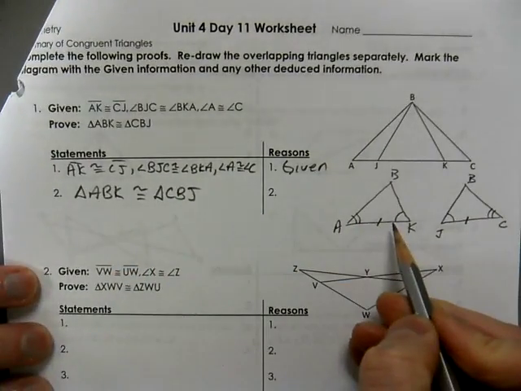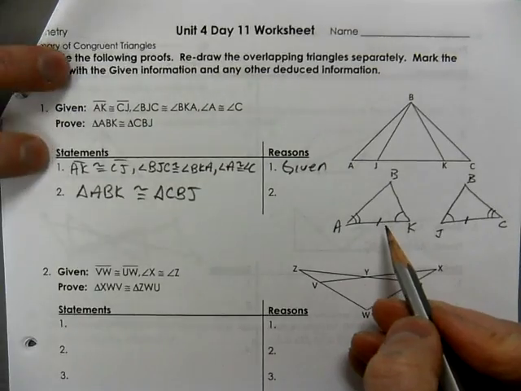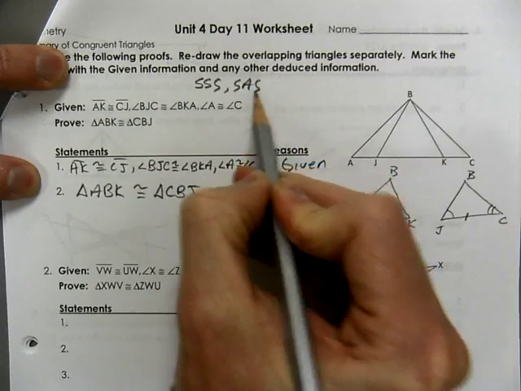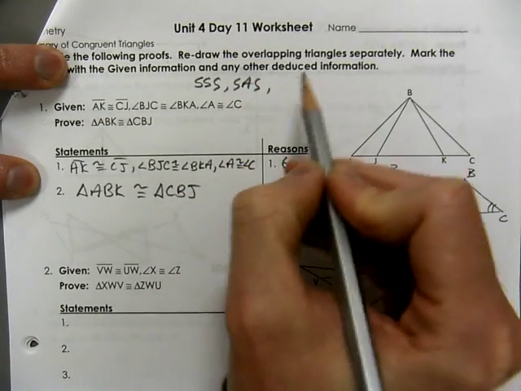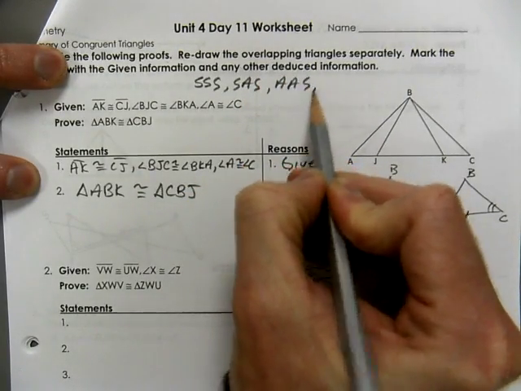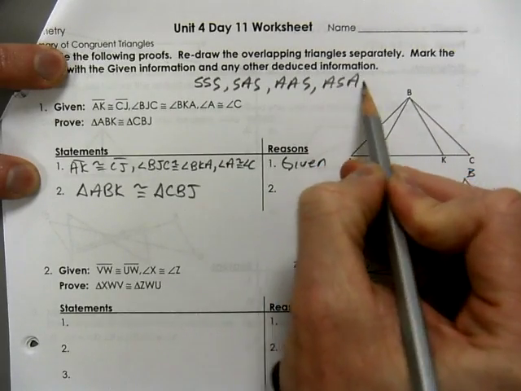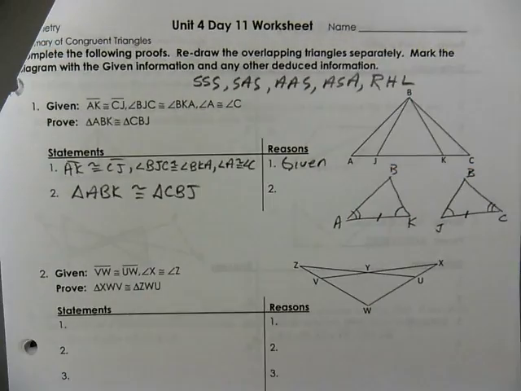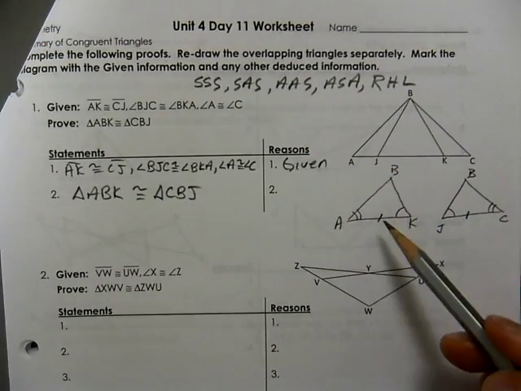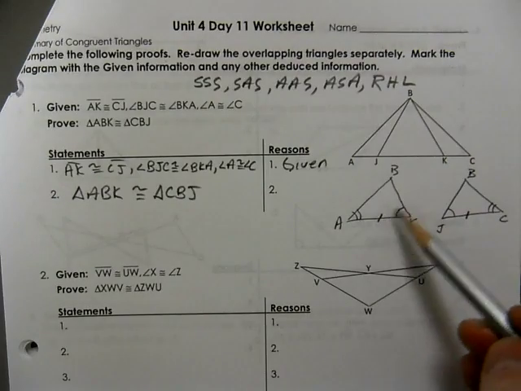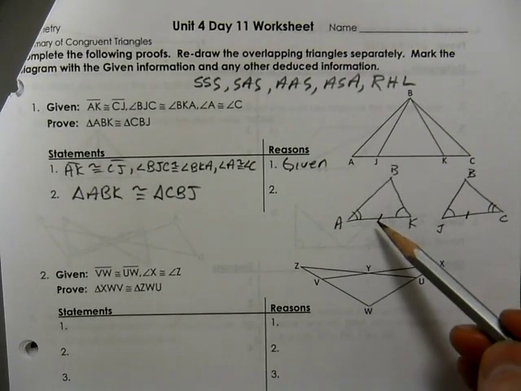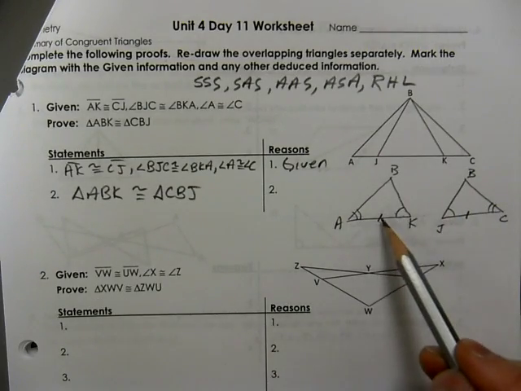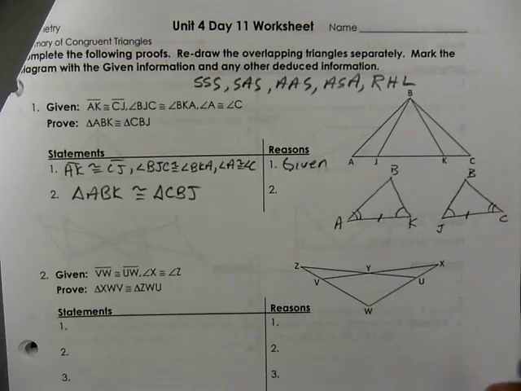And the reason? What is one of our 5 reasons? Remember, our 5 reasons are SSS, SAS for side, angle, side, ASA for angle, side, angle, and then that right triangle, hypotenuse, leg. So clearly it's not side, side. It's not even side, angle, side, because we don't have 2 sets of sides. It's going to be angle, side, angle. Notice that we're taking the 2 A's with the S that's in between those A's.